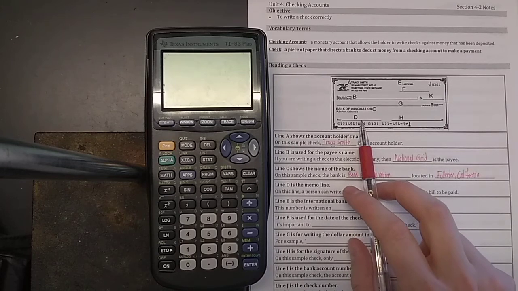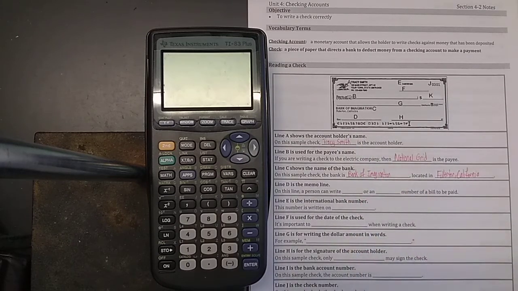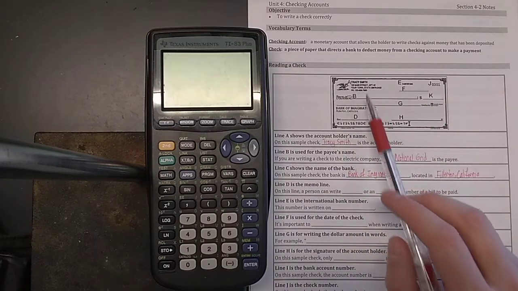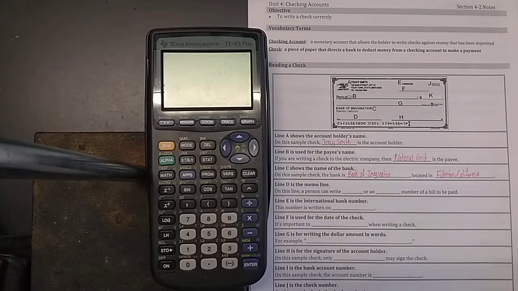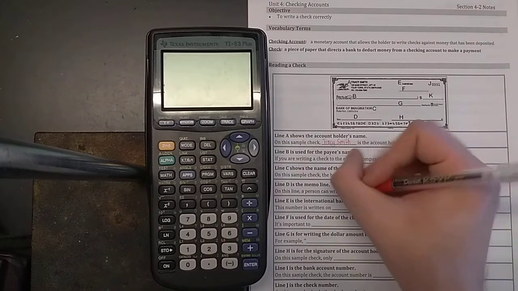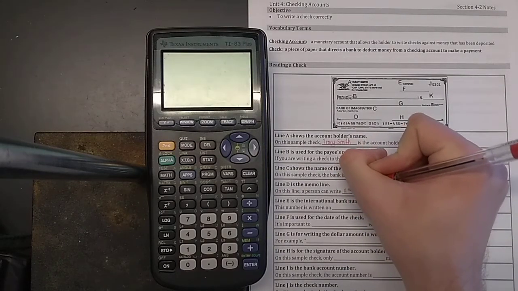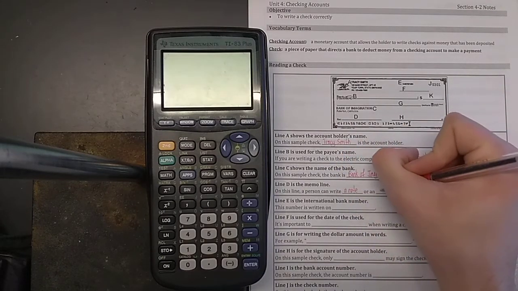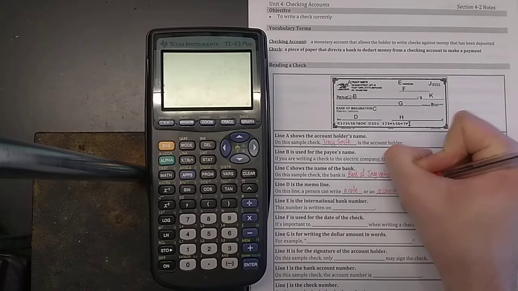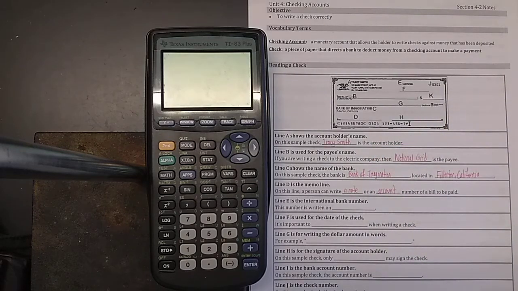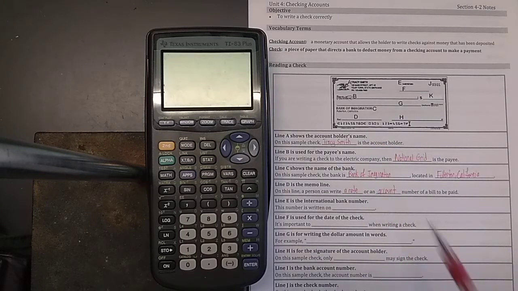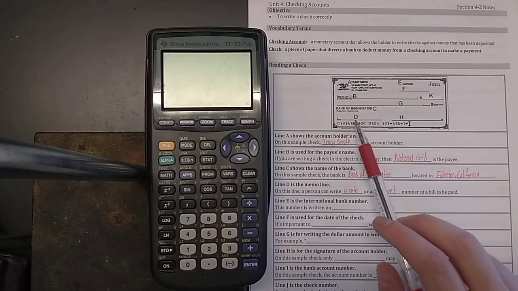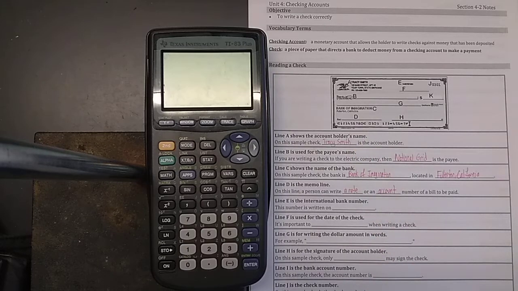Line D is called the memo line. Memo is your reminder, or I suppose Tracy Smith's reminder, of what this check was for. Why did you write this check to this person? Okay, so on this line, a person can write a note, or they can write an account number if they're paying, let's say, a bill to National Grid. But the note could also be for, well, what is this for? So a lot of times if you get a check for your birthday, it'll say for birthday. Or if you get a rent check, it'll say rent, if you want to fill it out that way.